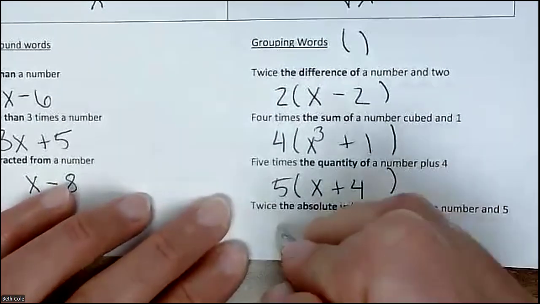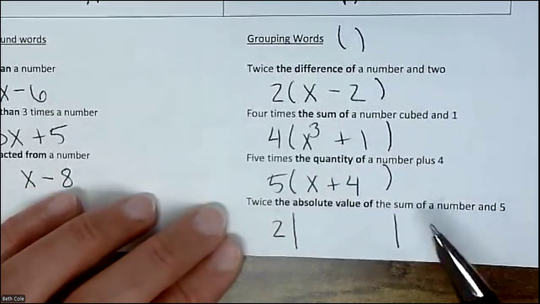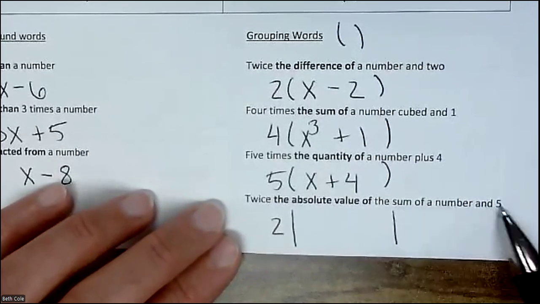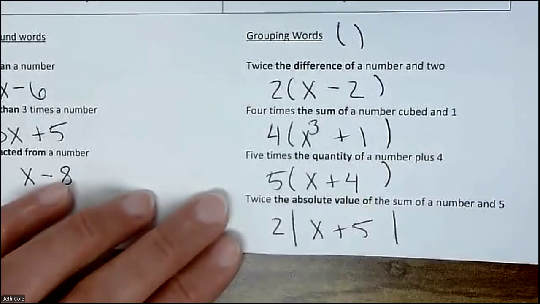And then if you have an absolute value, obviously that quantities it, it's what's inside the bars. Twice the absolute value. So just instead of parentheses, you'll put the bars. And then can you read what's going to go inside of it? Yeah, it says sum, so that's plus, a number plus 5.